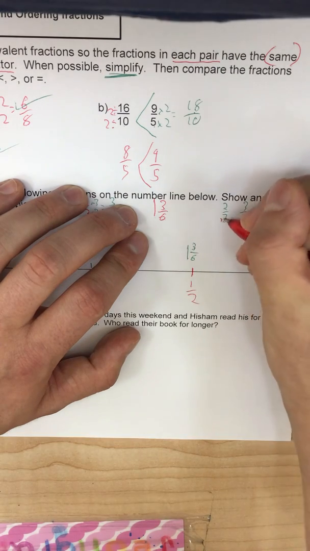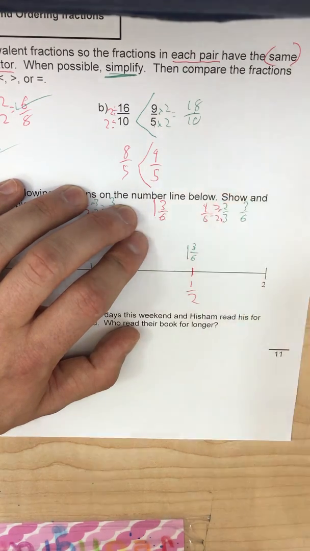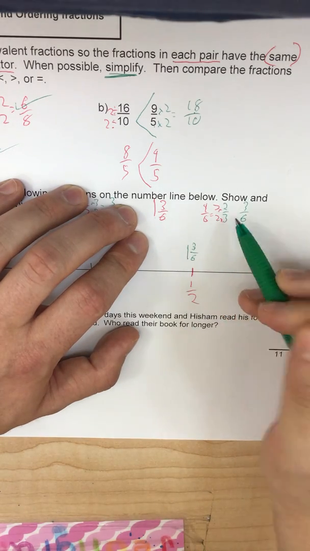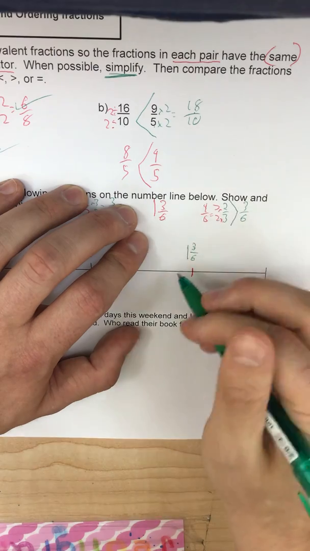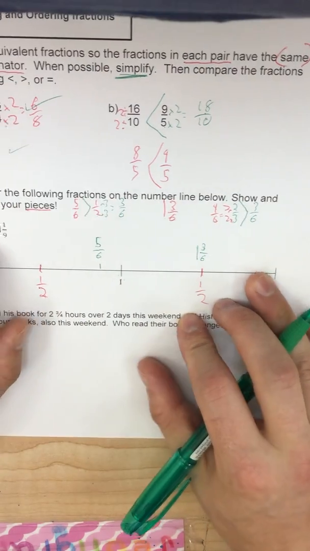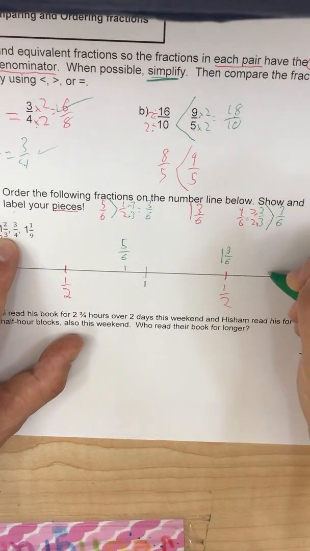We're going to multiply 2/3 by 2, so it gets a common denominator. That is 4 over 6. 4 over 6, right, is greater than 3 over 6. So 1 and 2/3 has to be greater than 1 and 3 over 6. We're going to put it right about here. This will be 1 and 2 over 3.